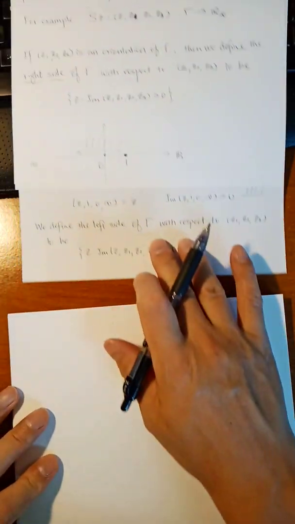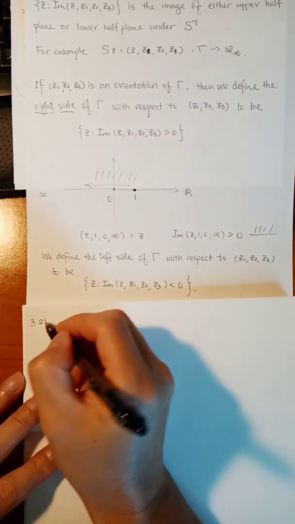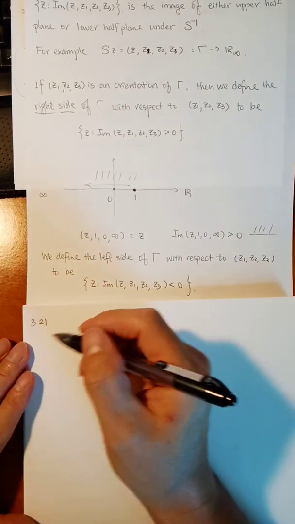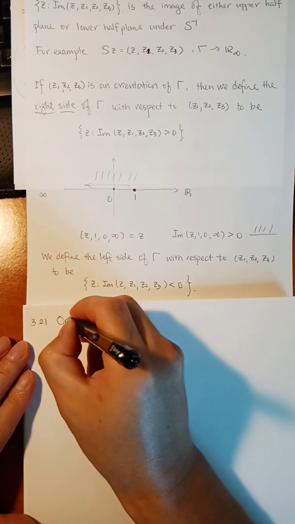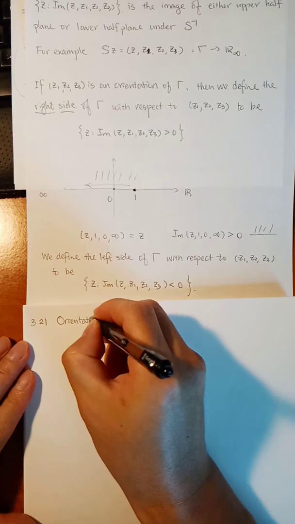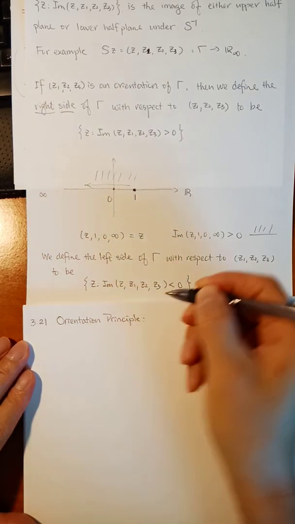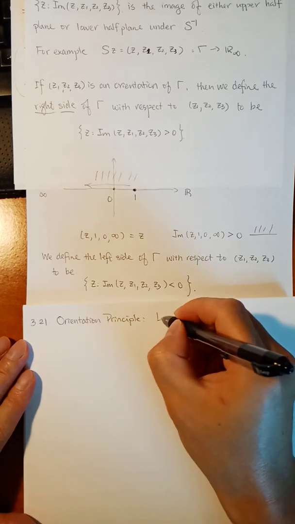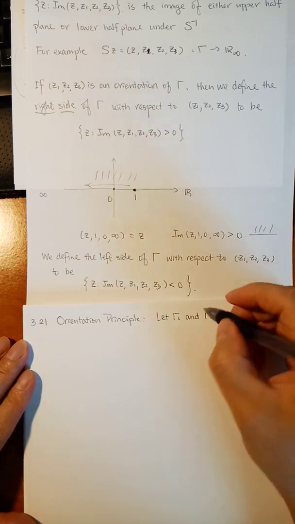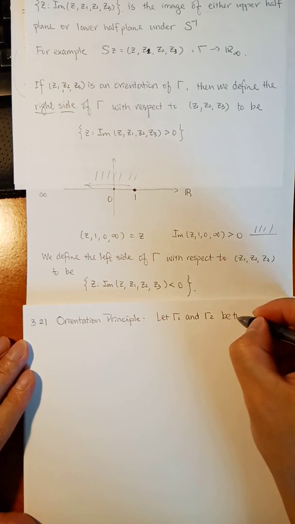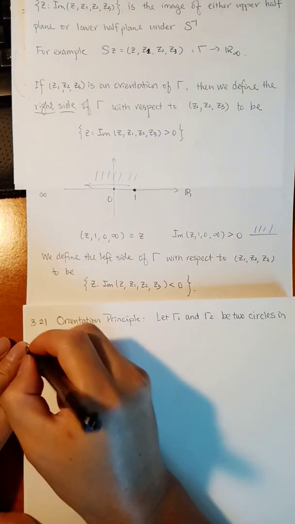And what is the next property? The next almost obvious property is called the orientation principle. The orientation principle says: let gamma 1 and gamma 2 be two circles in C infinity.